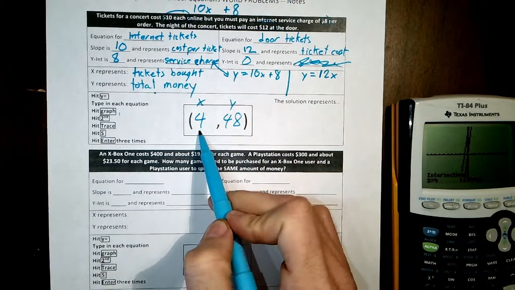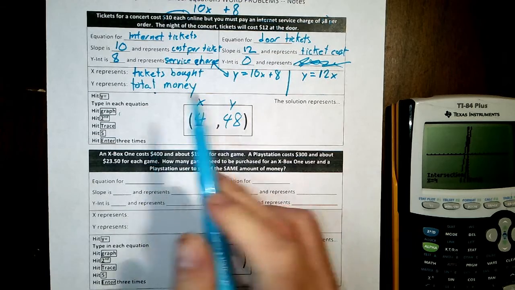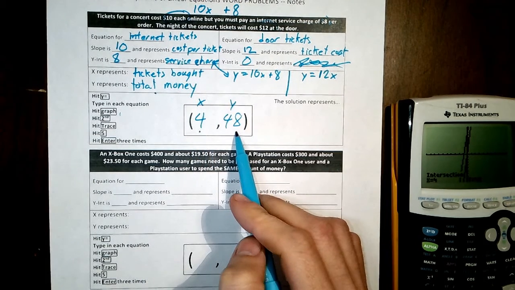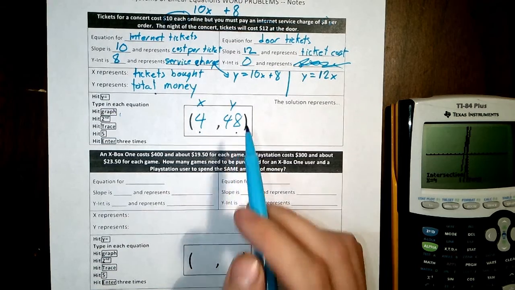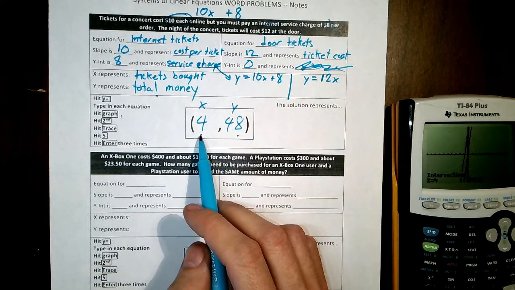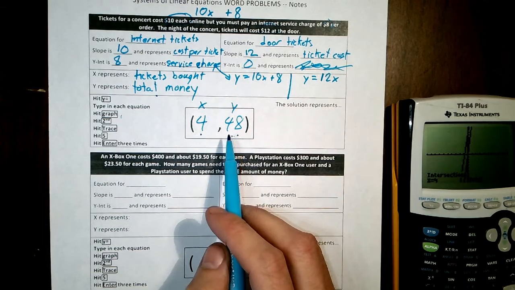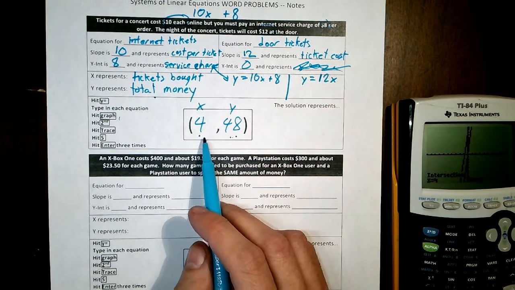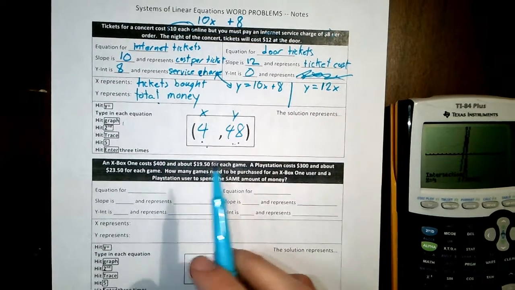So let's think about it. When you buy 4 tickets for either situation, how much are you going to pay? $48, right? So if you have 4 people going to this concert, does it matter if you buy them online or at the door? It doesn't matter, right? It'll come out to be the same cost. If you bring 5 people, one of the situations will be better, one will be worse.